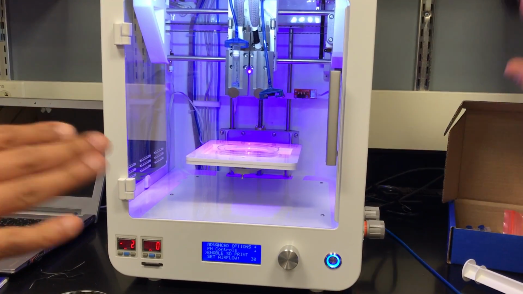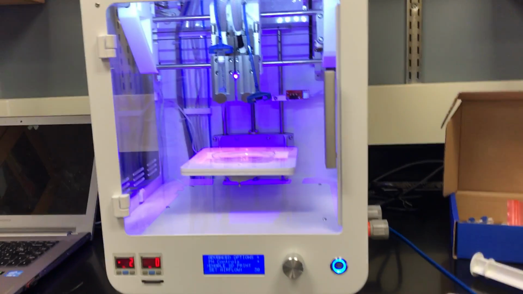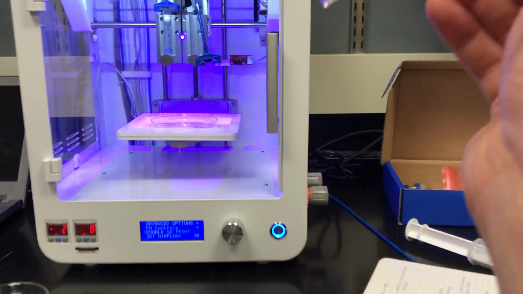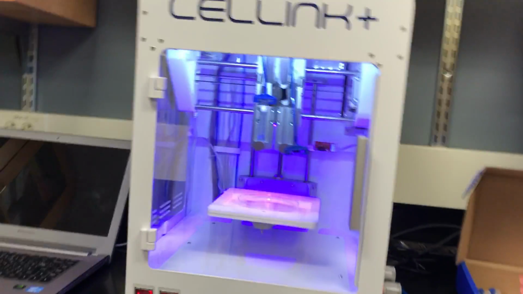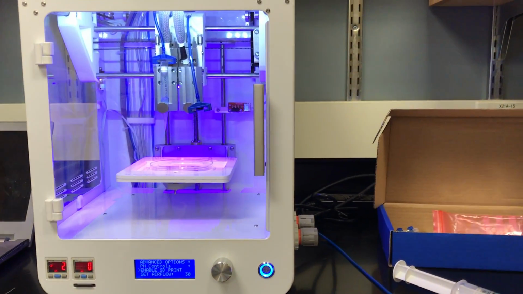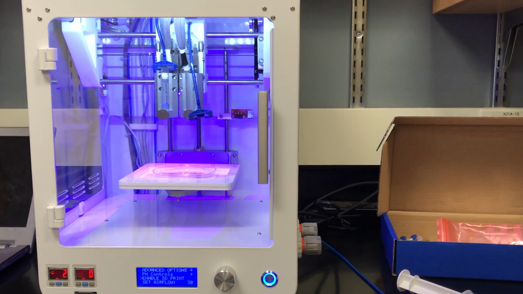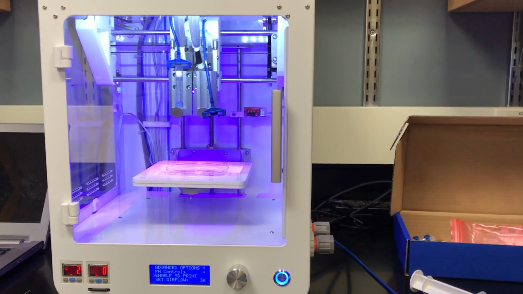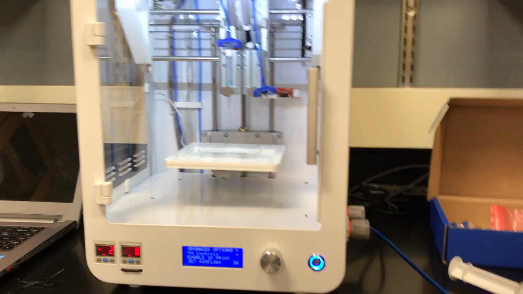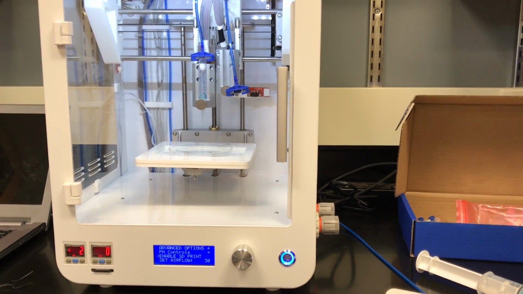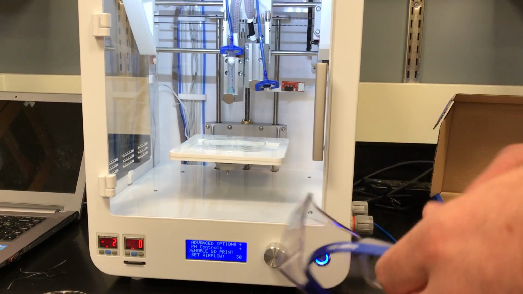Don't look at it directly. Use your UV goggles always. Are these UV protected? Yeah. Here's the problem with these ones: they only protect for the 405. For the 480, you need the other glasses. We have the amber ones. Use those, please.